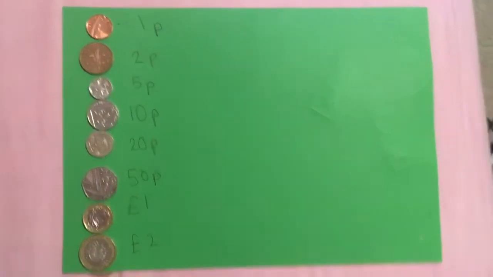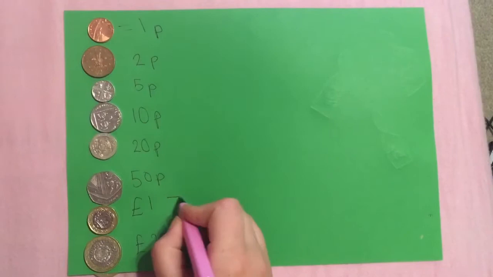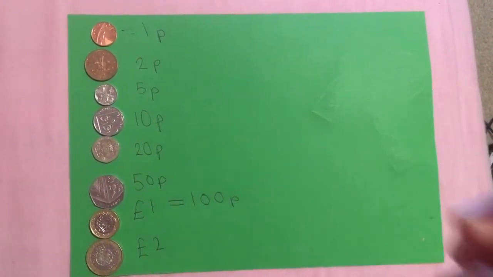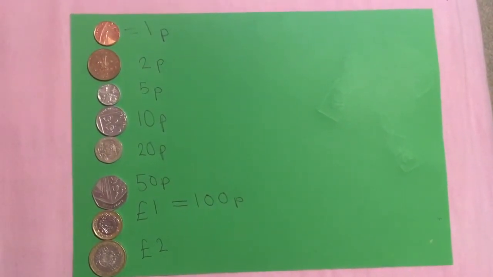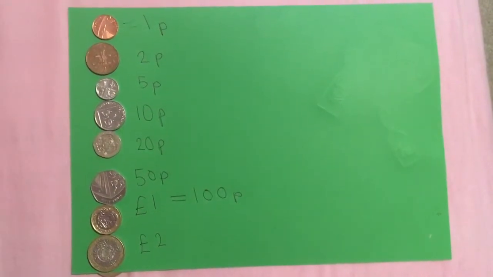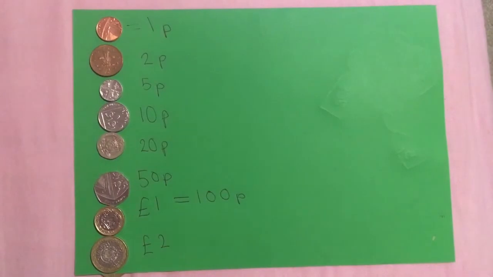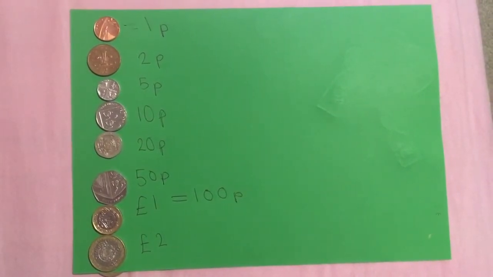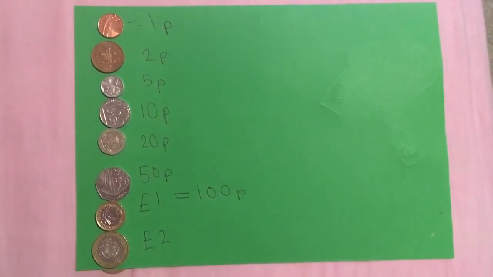Now, in every pound, there are 100 pennies. But you can make up a pound in lots of different ways. You can use 2 times 50, you could use 5 times 20, you could use 10 times 10, you could use 20 times 5, you could use all kinds of different ways of making it.